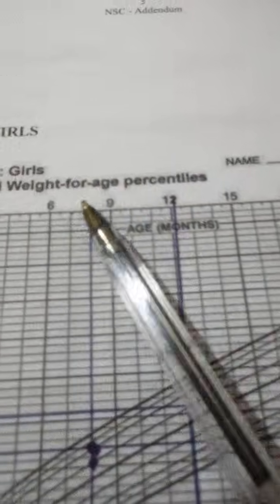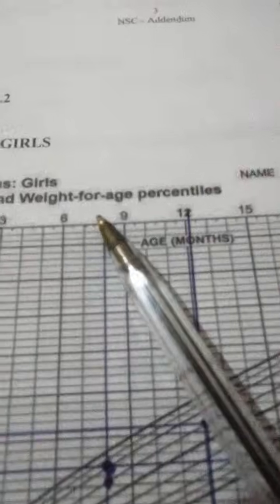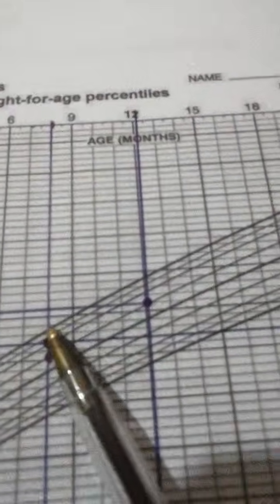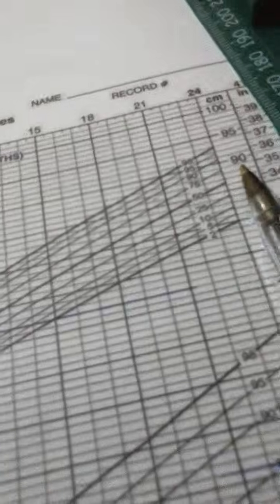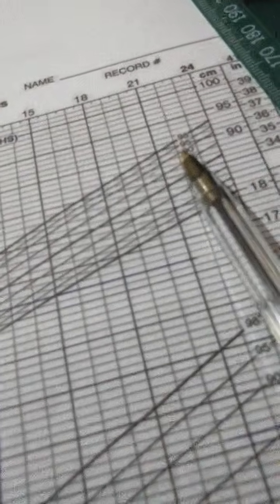Because this is 9 months. I'm sorry, 8 months. So we go down until we get here. The 90th percentile. There's the 90th percentile. We come down until here.